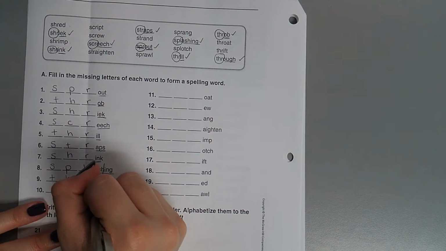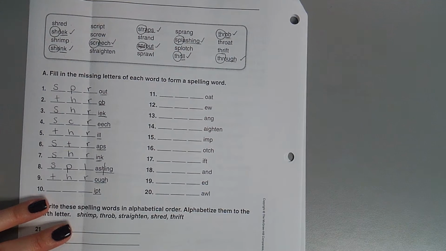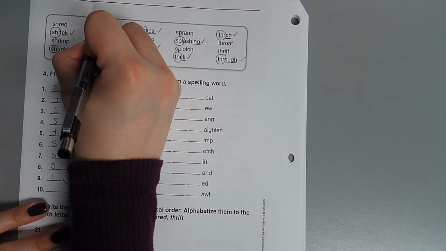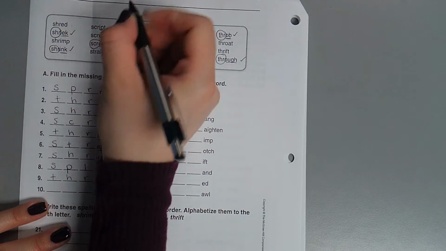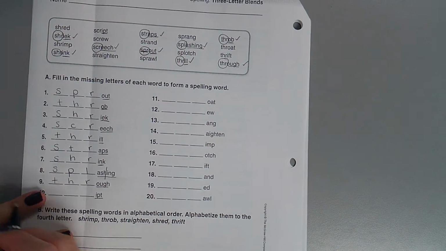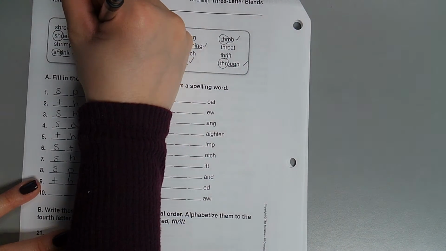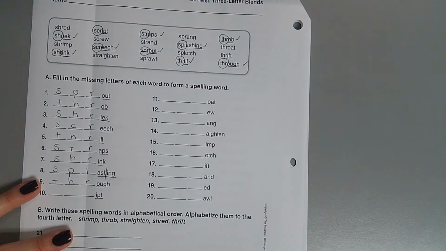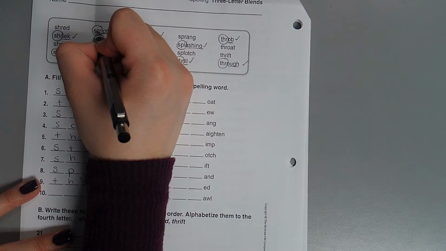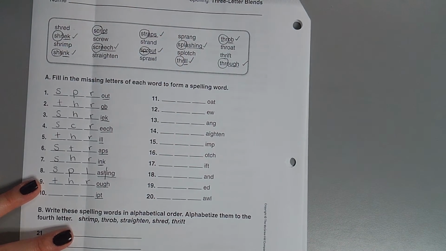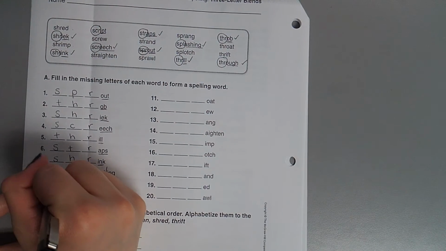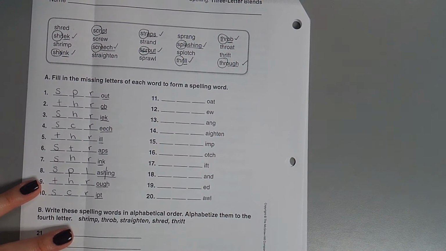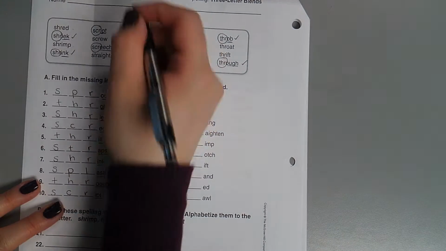So now we have ipt for the ending. The word that has that same ending is script. Just like screech, we have the SCR letters at the beginning. These three letters make the sound skr. So then we have script if we put it all together.